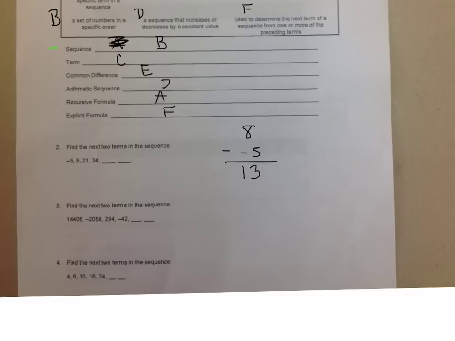So it looks like we're adding 13 each time because 13 is the common difference. Negative 5 plus 13 is 8. 8 plus 13 is 21. 21 plus 13 is 34.